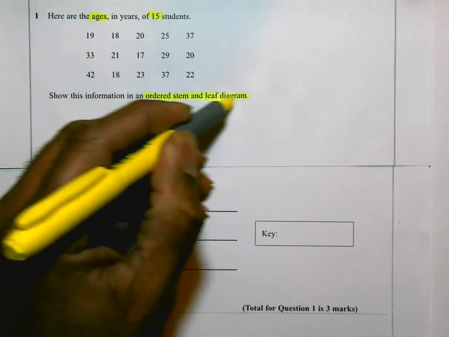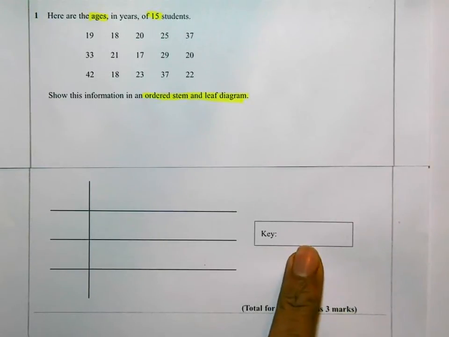So two important bits of information there. They want a stem and leaf diagram, and they want the numbers put in order. Okay, so there are a couple of things that you need to do first in order to secure all 3 of the marks for this question. There's a box for a key, and that's a bonus. So actually often they don't put the box in, they expect you to do that yourself.